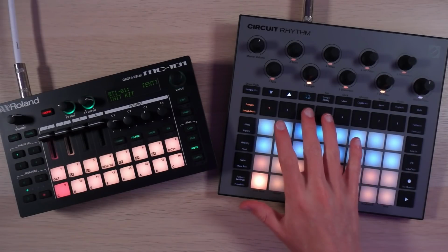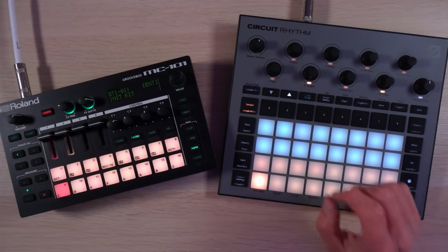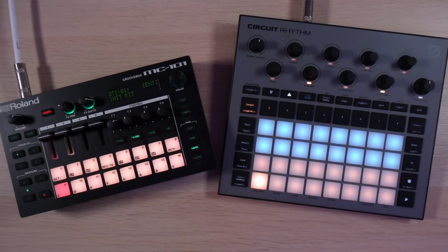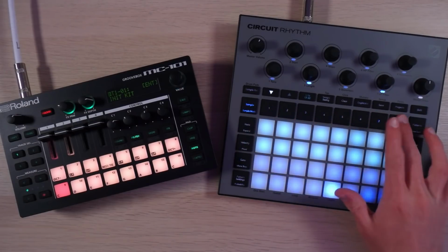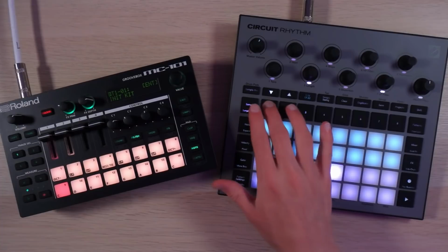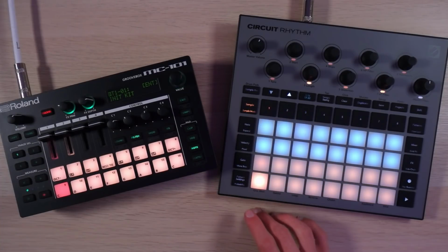Also, on the Circuit Rhythm, every single track is exactly the same. They have all the same parameters to control. They all handle samples in exactly the same way. They're completely identical in every way. Because of that, each track on the Circuit Rhythm is designed to be fairly flexible, and that gives you a good bit of versatility, but that also does lock you into a specific way of working with sounds.